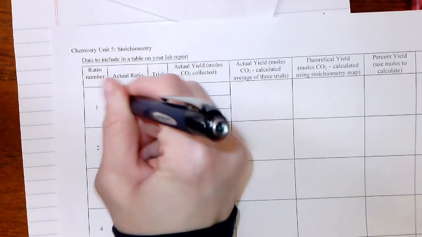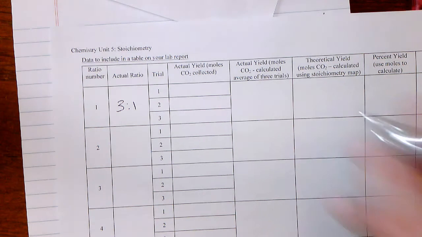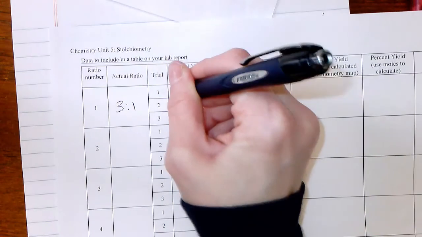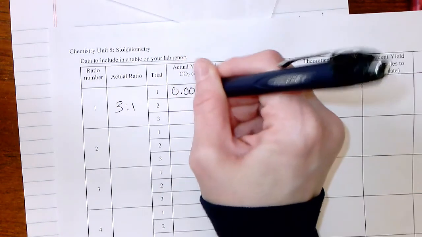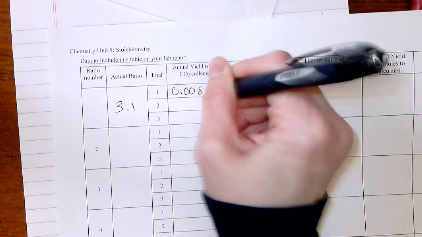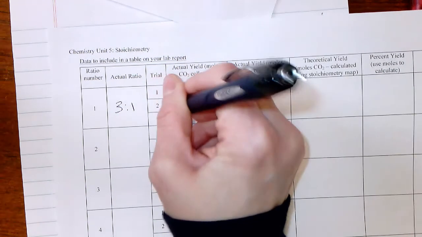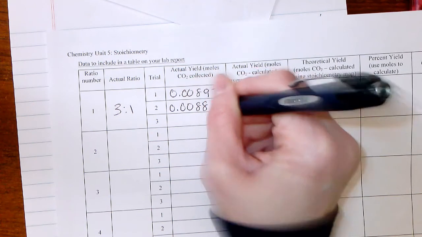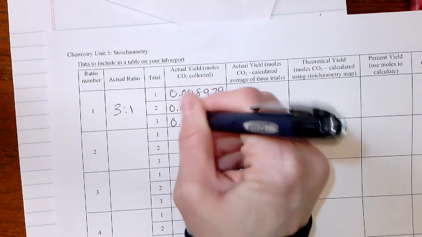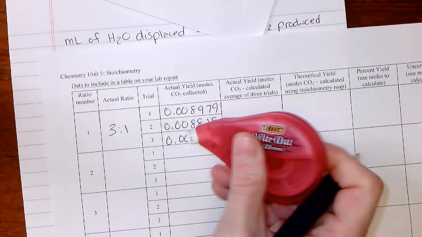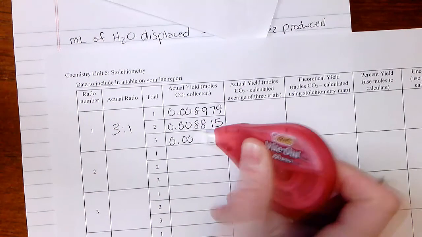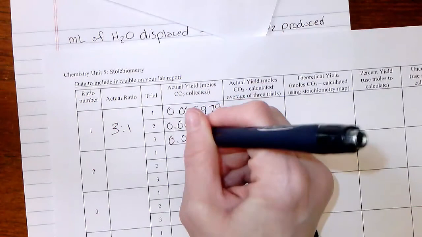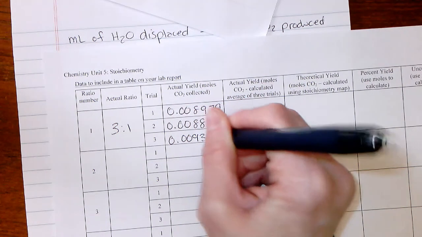So this is my 3-to-1 ratio, and I have 0.008979, 0.008815, 0.009348.